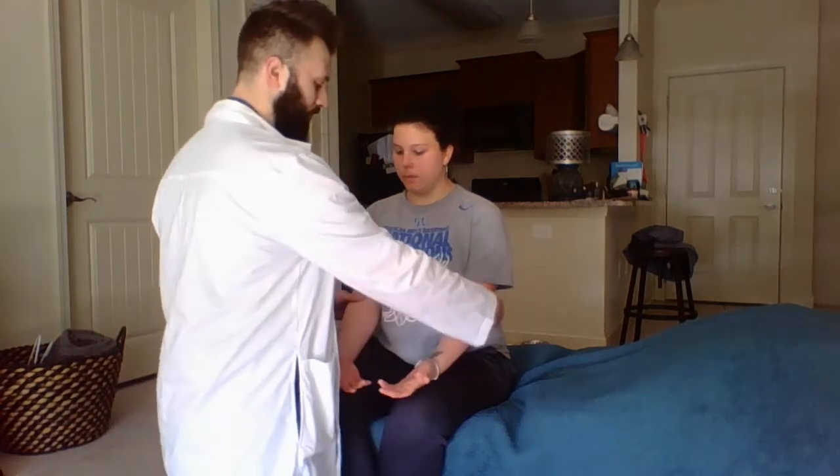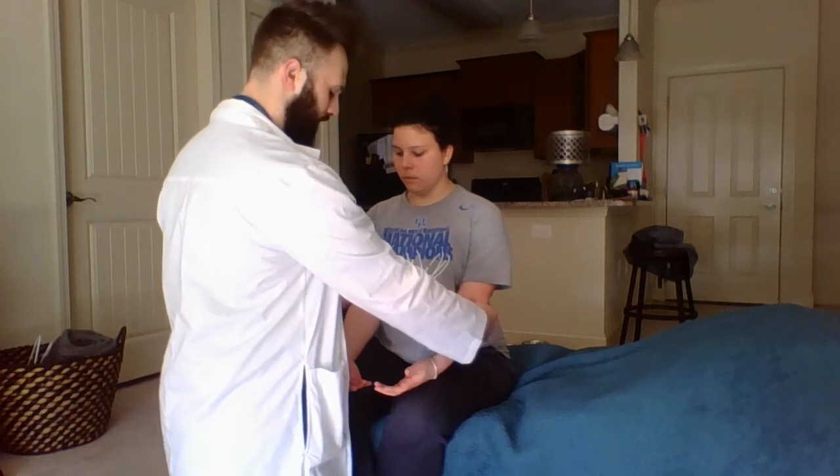I'll be doing your cardiac assessment. I'll first get down on the patient's level due to the bed being short, so we get on eye level with the patient. I'll first inspect the patient, look at the general overall appearance, and then the first thing I'll do is assess the brachial pulses here bilaterally with my thumbs.